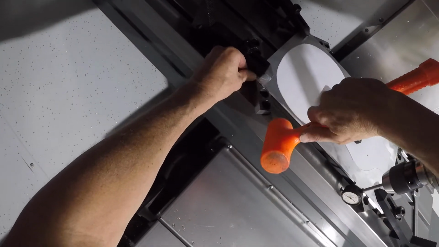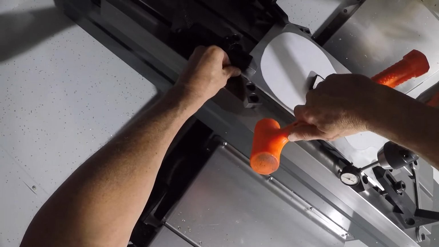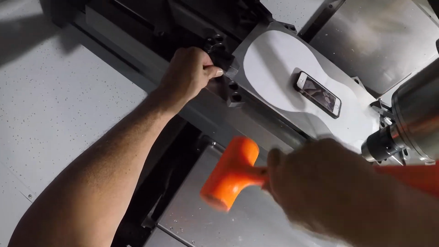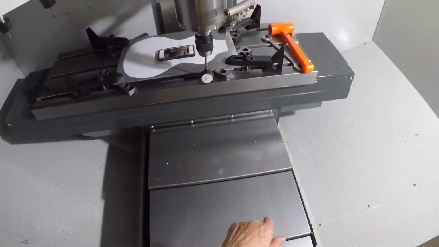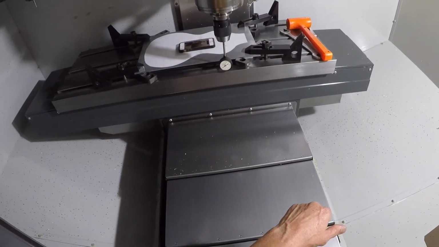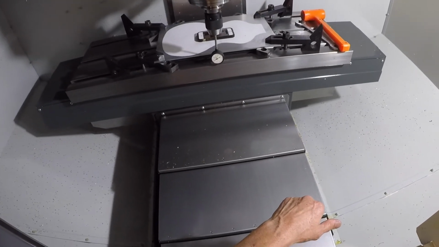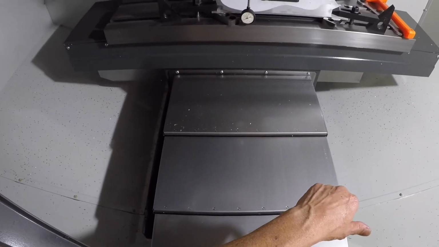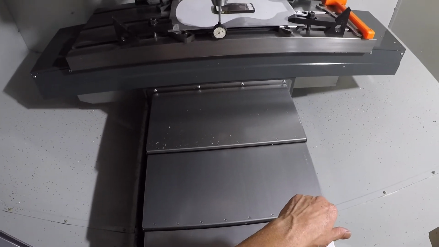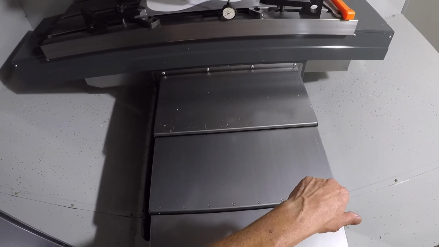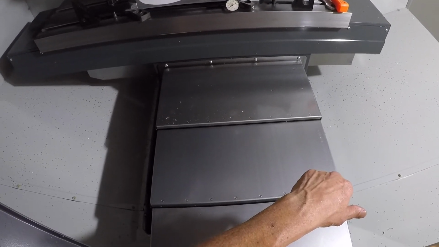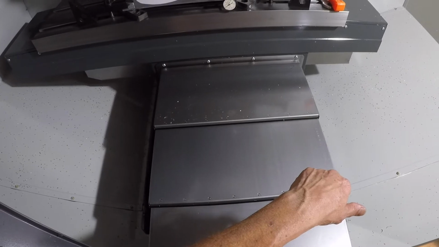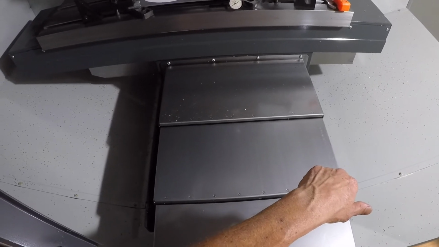Let's see if I can get this. Too much, but let's see what happened. That was too much. Okay, I was wrong. So that says 34 on that end, and it says about 33 on that end.